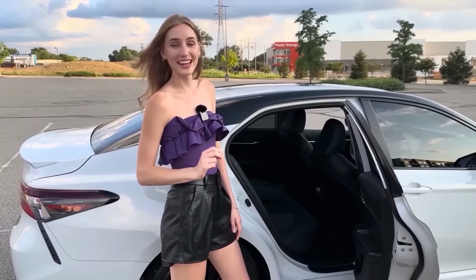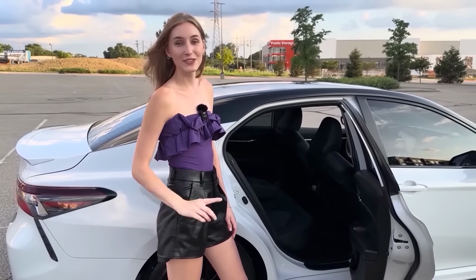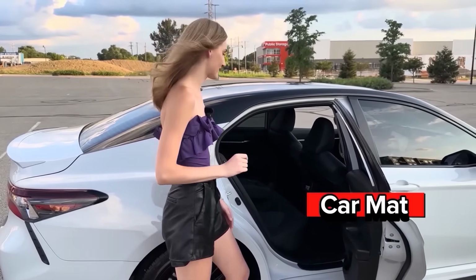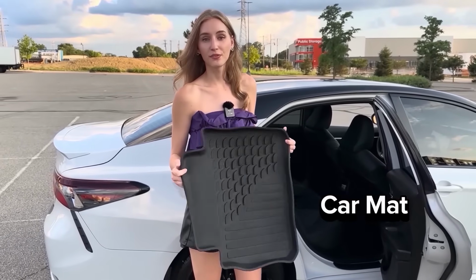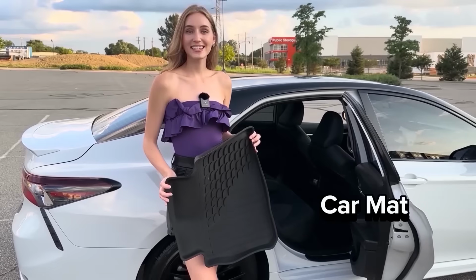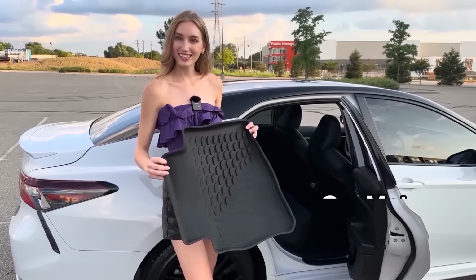Most important thing, in order to keep your car clean, you need to have a good mat. So this is just a typical leather mat you would use on the floor of your car, and it is easy to clean because you can just wash it. The car mats are made of leather, so they'll be easier to clean.